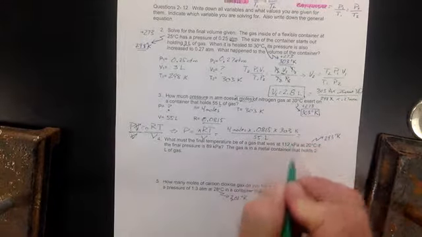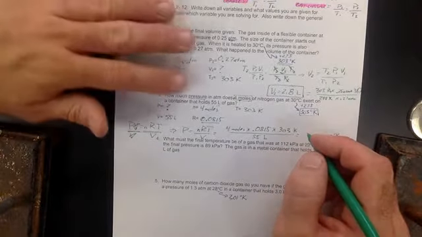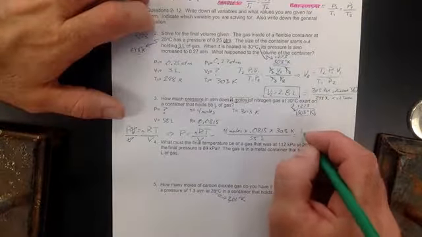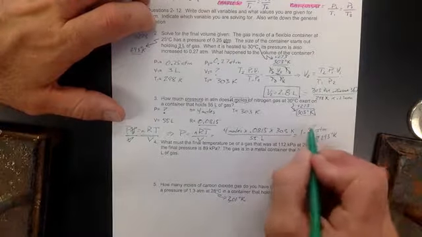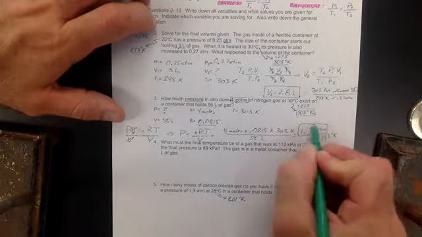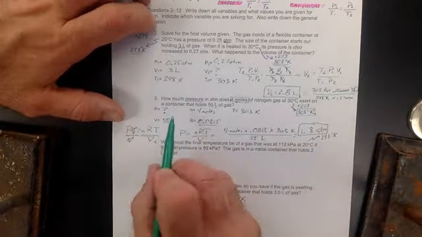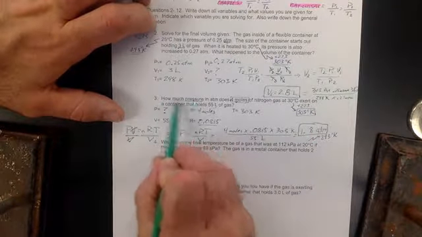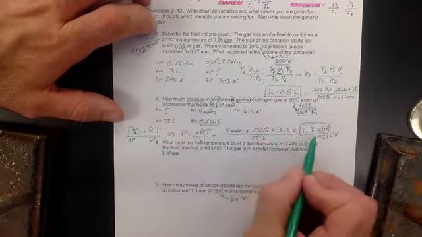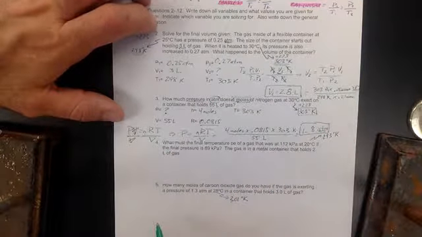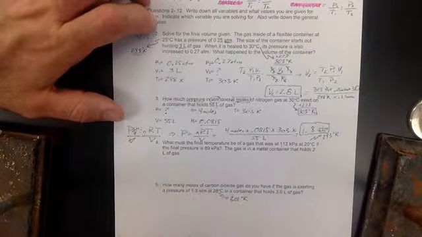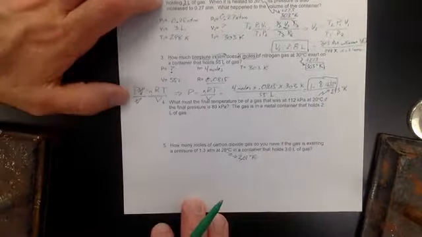If I do that, I get 1.8 ATM. And I know it's ATM because that's a measure of pressure, and it says how much pressure in ATM. 1.8 ATM. Okay? That's number 3. Let's move on to number 4.